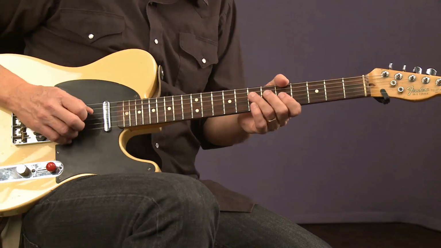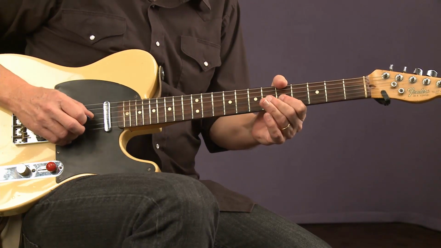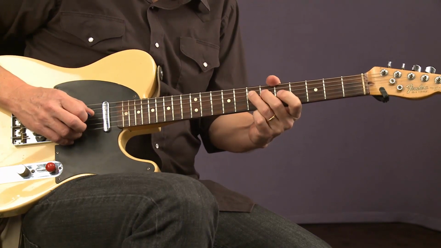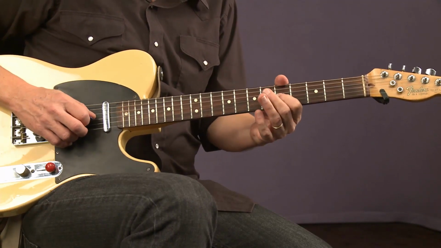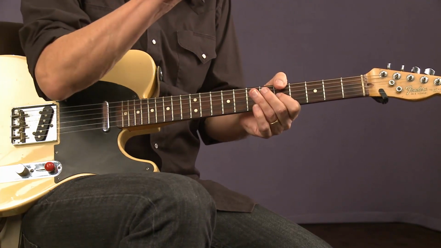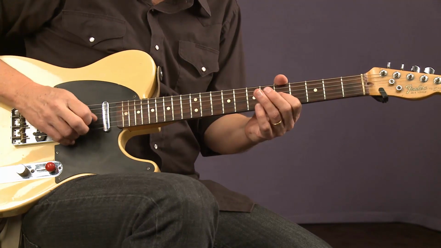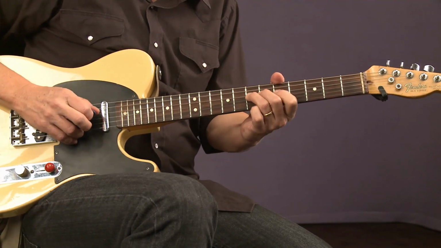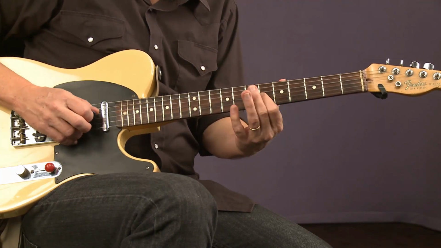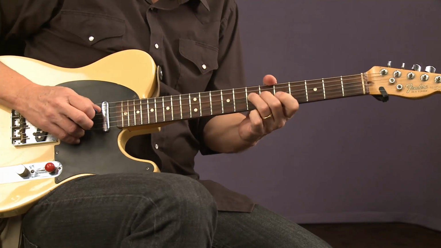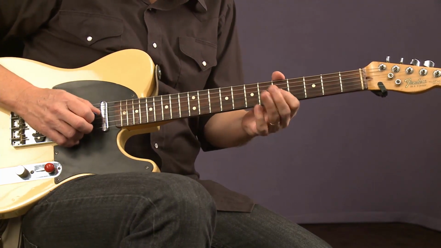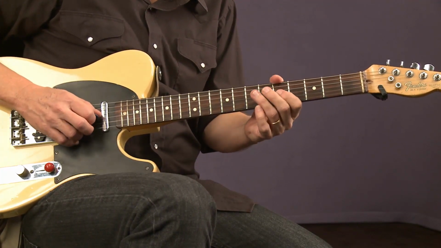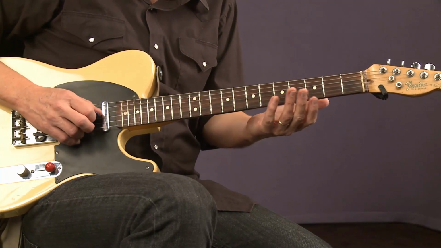So we can play a blue third by bending the note a little bit, by hammering on from the minor third to the major third to kind of create this hybrid effect, or by sliding from the minor third to the major third. They all work. The hammer-on and the slide sound almost exactly the same.